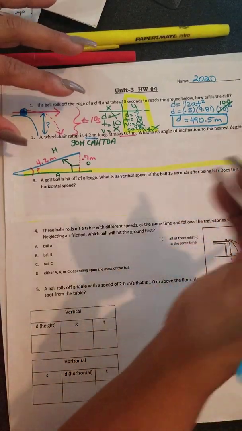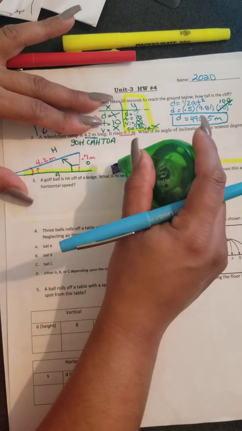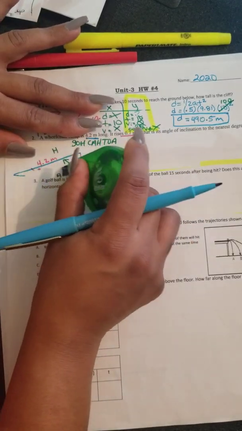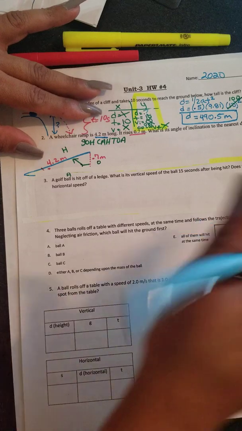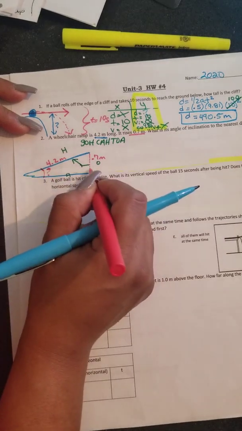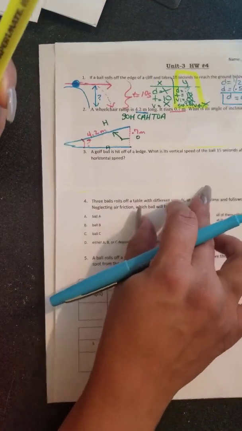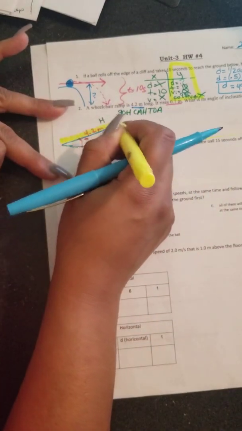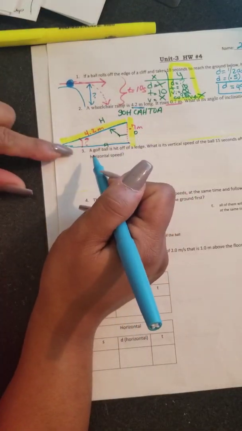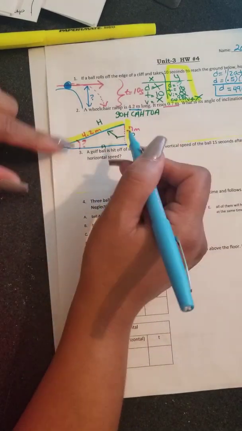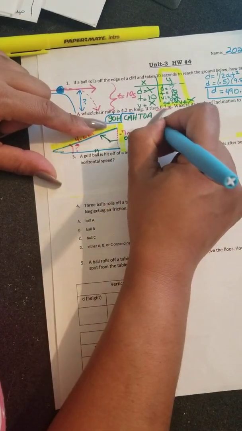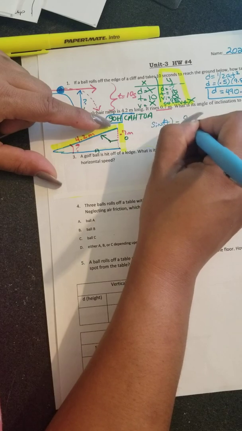Let me white this out, because this highlighter throws off what I'm doing. There we go. Now I'm going to get my highlighter and highlight what I have. I have this leg, the hypotenuse, and I have this leg, which is the opposite. What am I looking for? I'm looking for the theta. Not a problem. So the H and the O. Who is H and O? The sine. So the sine of the theta equals O over H.